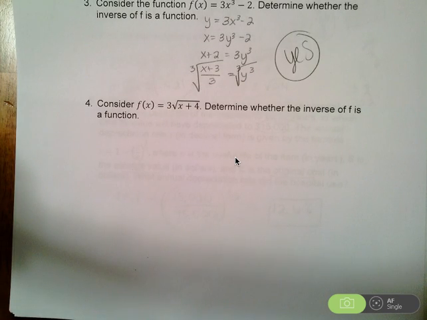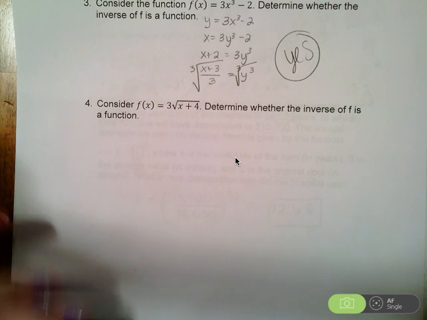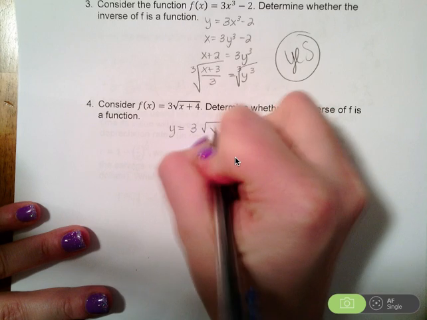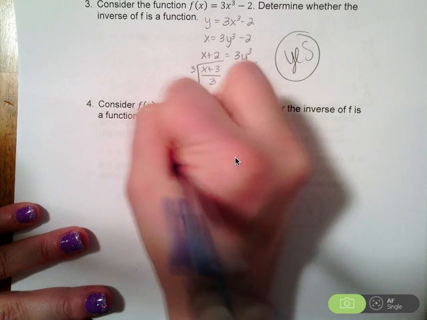Last one. No, not the last one. Second to last one. We want to determine whether the inverse of this function is a function itself. So we go y equals 3 times the square root of x plus 4. Switch the x and the y.